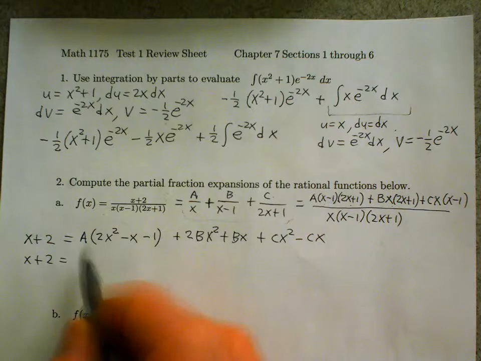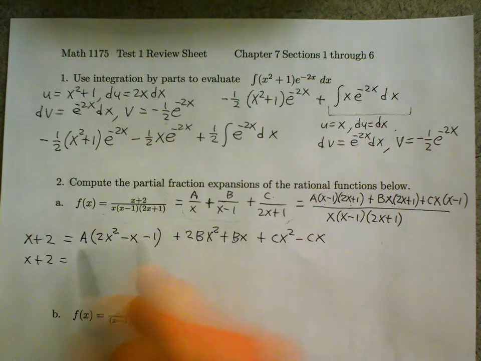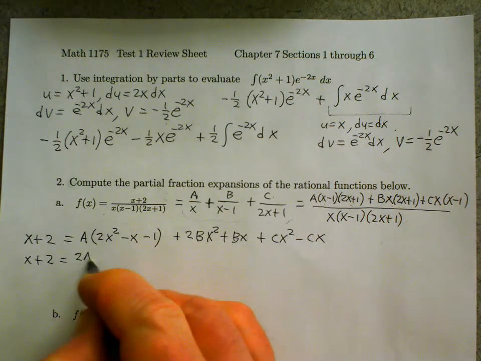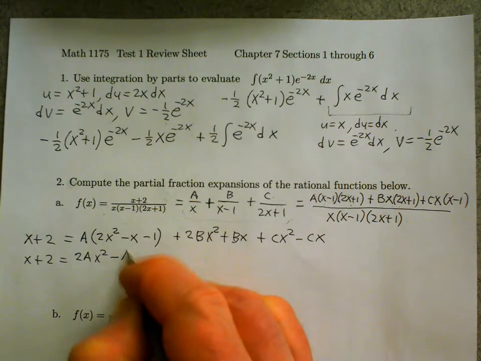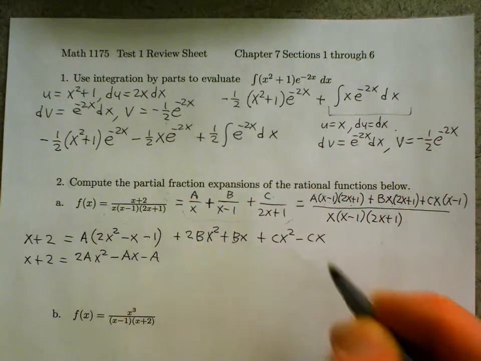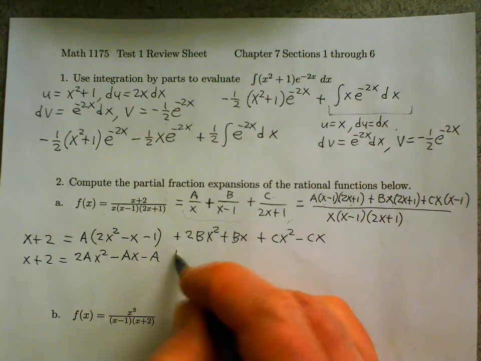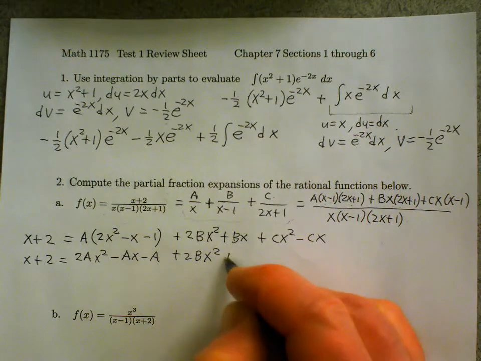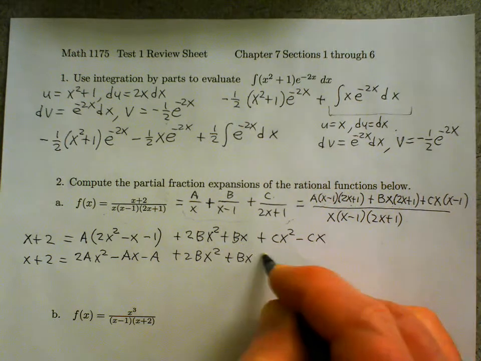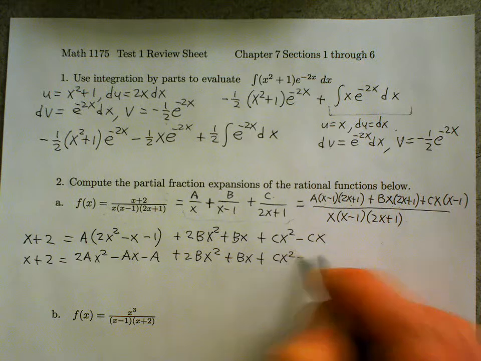I guess we'll distribute multiplication by a here. So we get 2a x to the second minus ax minus a plus the rest of this plus 2bx to the second plus bx plus cx to the second minus cx.